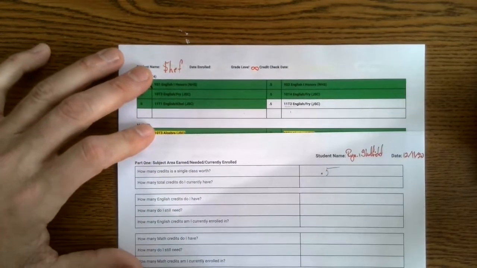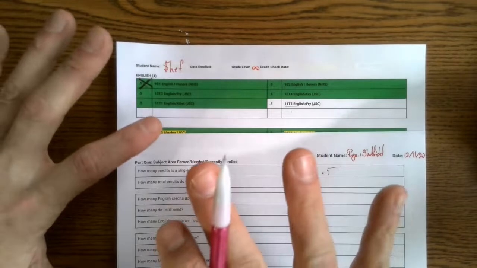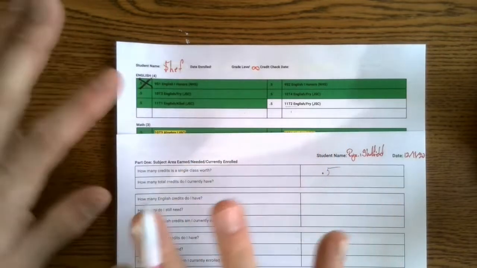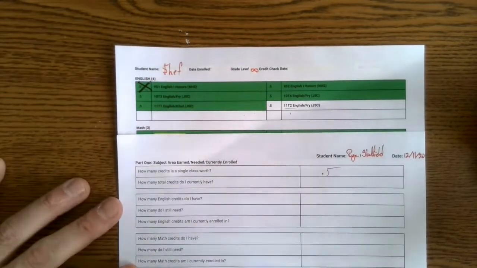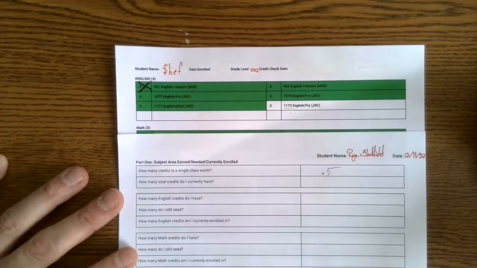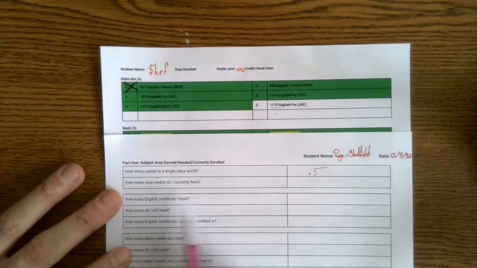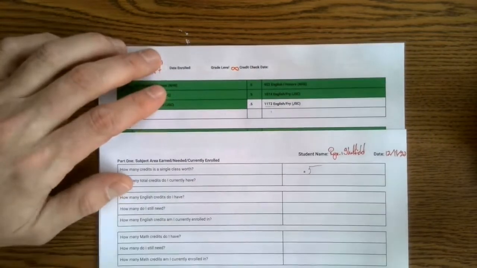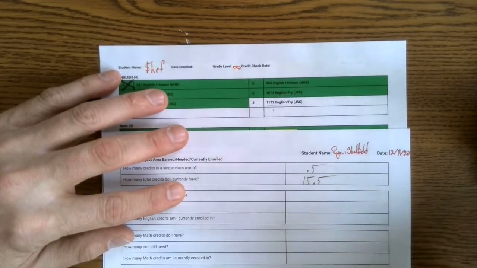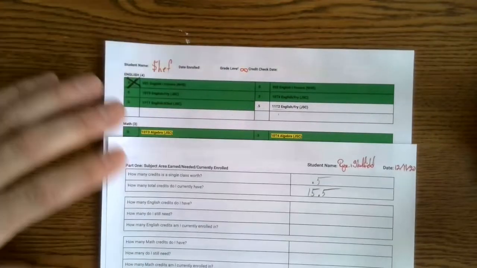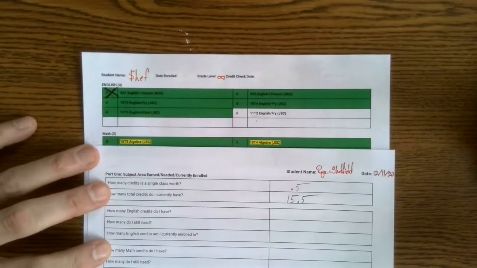Now, if you were in college or something, there might be a lab that's worth more than a typical class. But in high school, for the most part, except for C-Tech, every class is worth 0.5. How many total credits do I currently have? Well, as we just said, 15.5, right? Yeah. Okay.